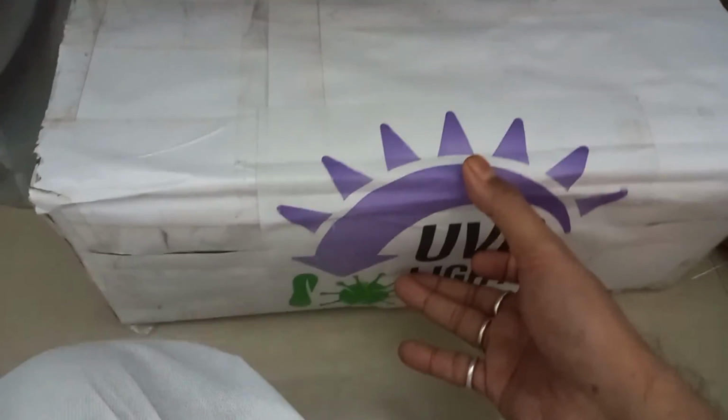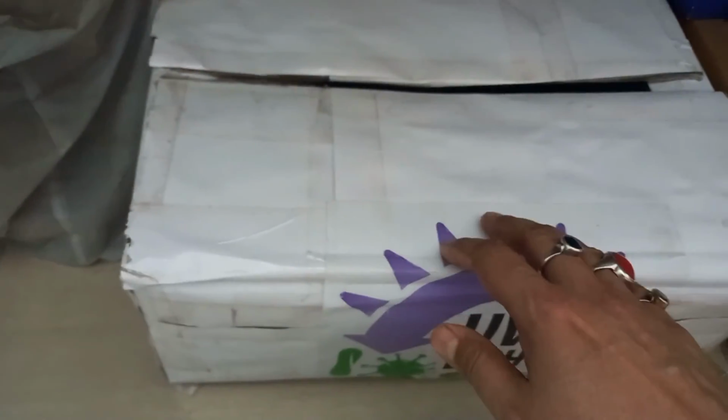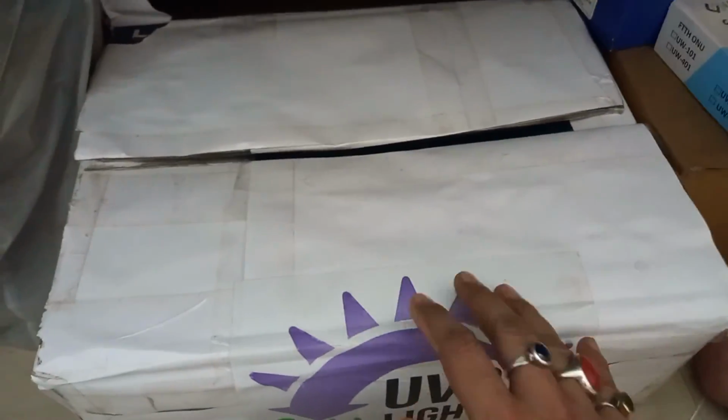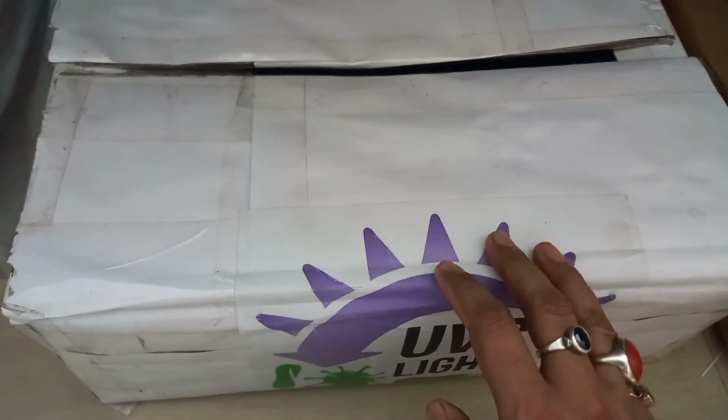So friends, this is our UV cabinet. As you can see, it is kept on the floor, under my table. As you can see, this is a simple paper box. No wonder, this is a paper box, and I'm opening the cabinet, and you can see what is inside.